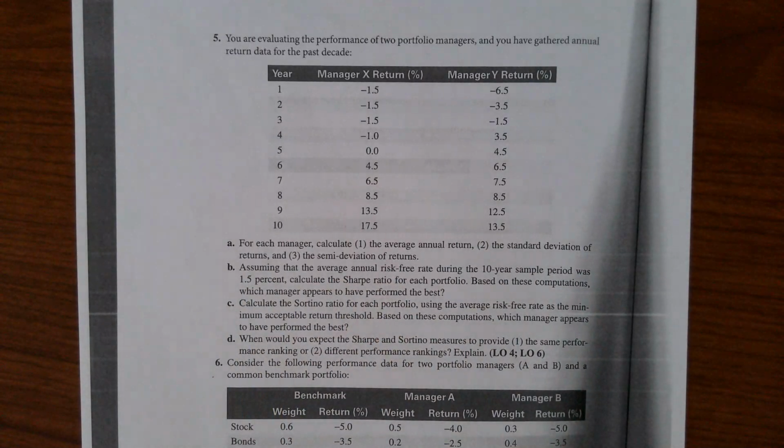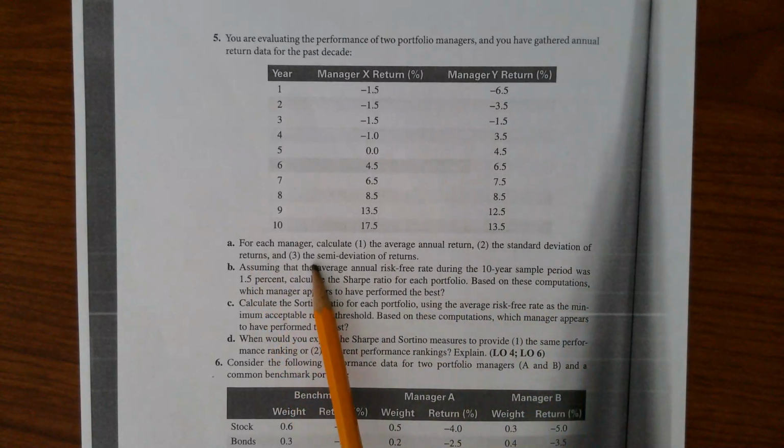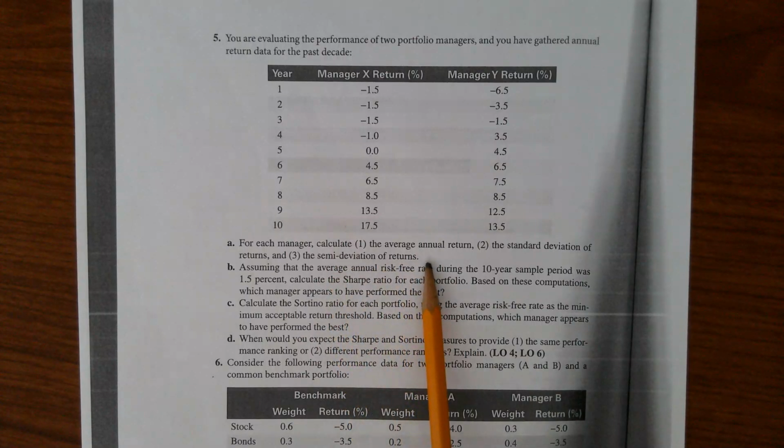On this graded assignment, I won't ask you to do that because on a previous one in the semester, I've already asked you to compute standard deviation for an individual asset, right? So I'll hand you those. That's sigma, that's total risk. And then semi-deviation of returns. Remember, that was downside risk from the Sortino measure. B, assuming the average annual risk-free rate during the 10-year period was 1.5, so that's RFR bar.